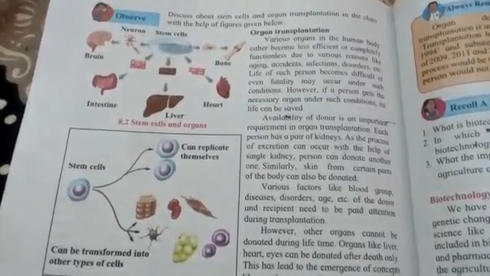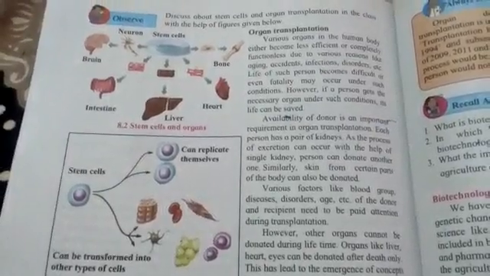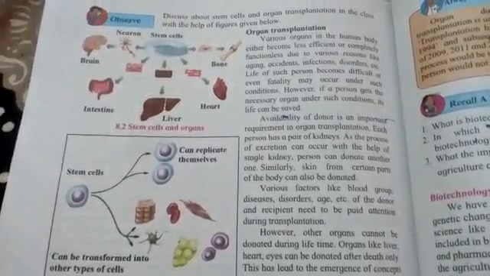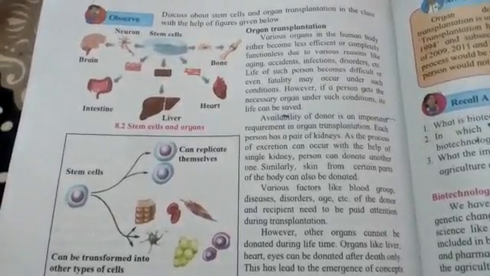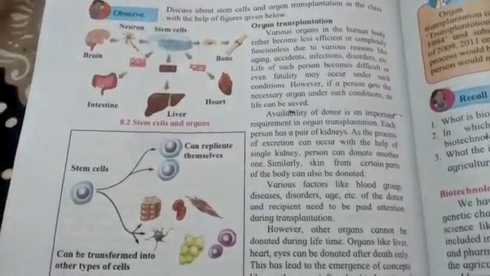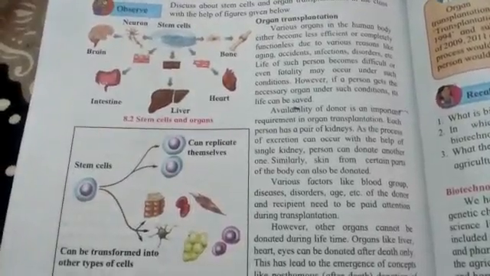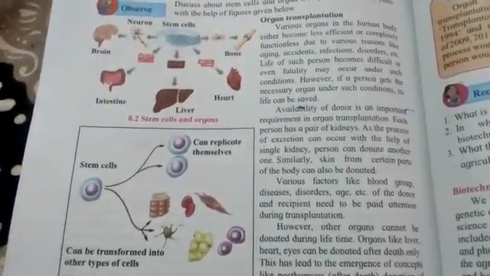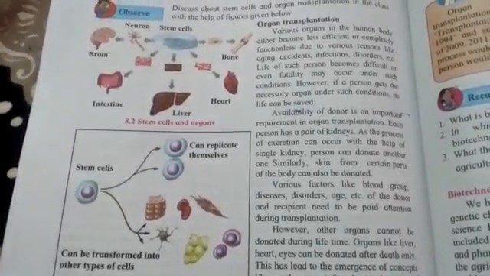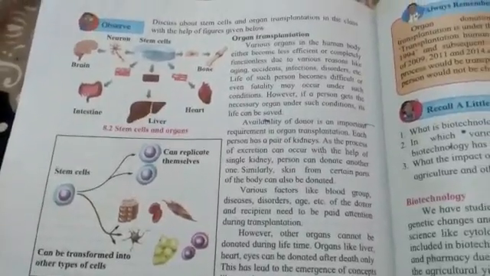Now the needy ones, if anybody's organ is not working properly due to various reasons, like age, accidents, infections or any other disorder, these needy persons will require a new and healthy organ to carry on their life. So if the person gets the necessary organ, in such a situation his life can be saved. So availability of a donor is very much important.